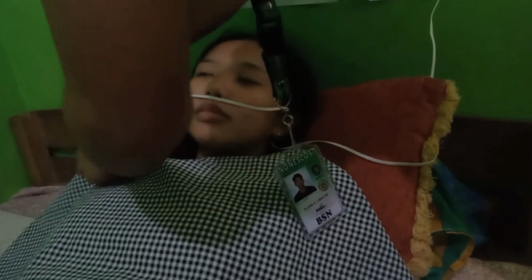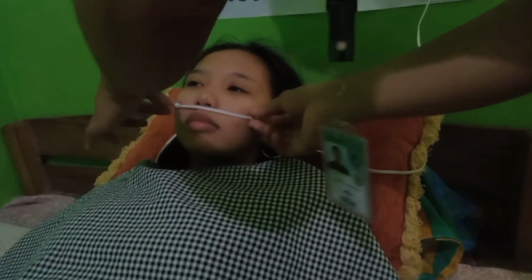Assess for proper functioning of equipment and observe client's initial response to therapy. Assessment of vital signs, oxygen saturation, color, breathing pattern, and orientation helps the nurse evaluate effectiveness of therapy and detect clinical evidence of hypoxia.